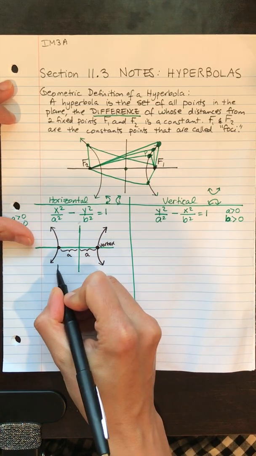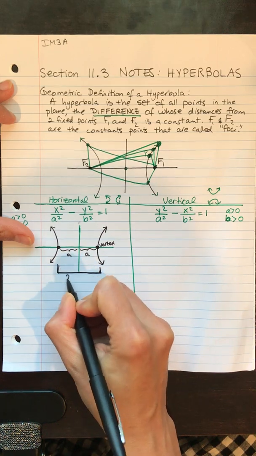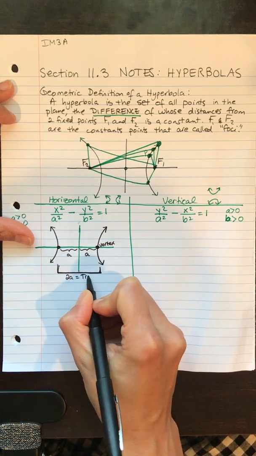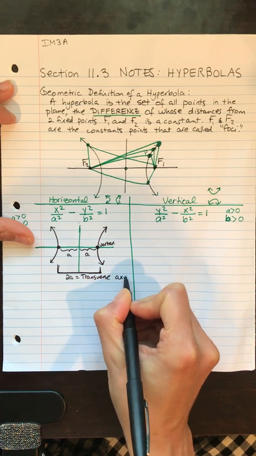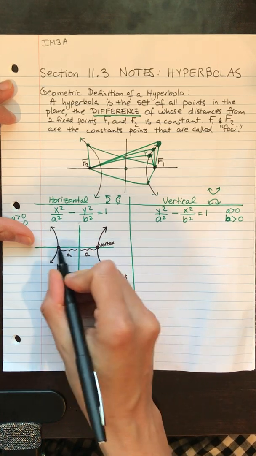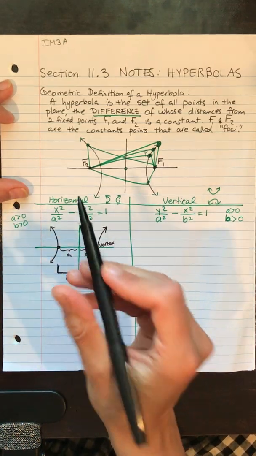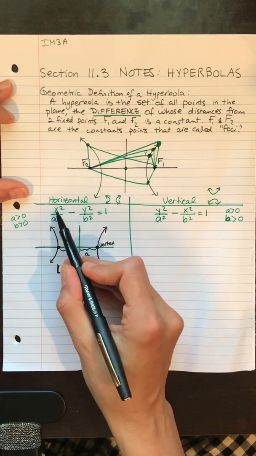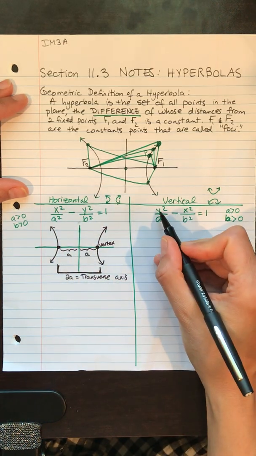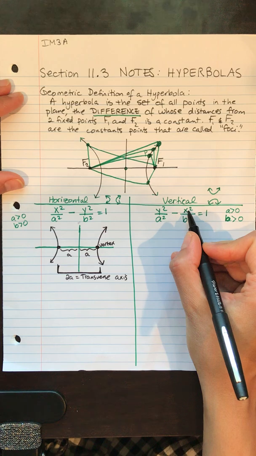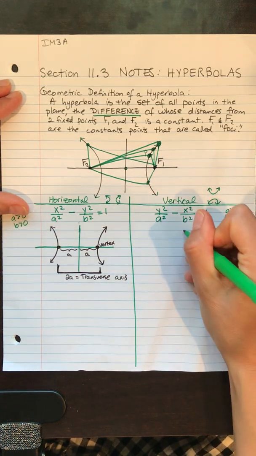The distance from vertex to vertex is 2a, and that is called the transverse axis. So a will always be along the transverse axis. Basically, if you look at your equation, if it's x squared minus y squared, it's horizontal. If it's y squared minus x squared, it's vertical. So let me draw that here.